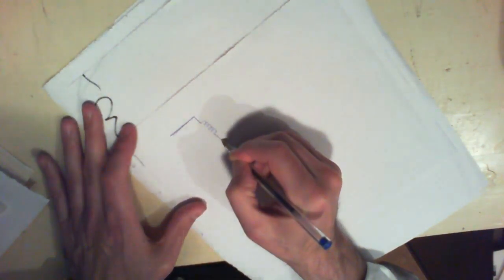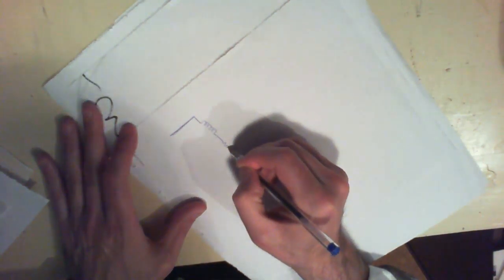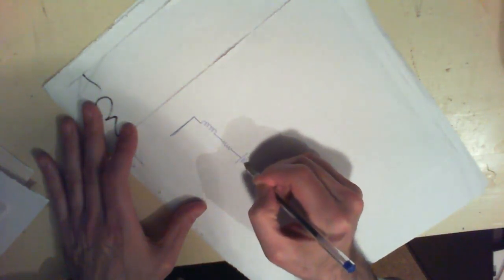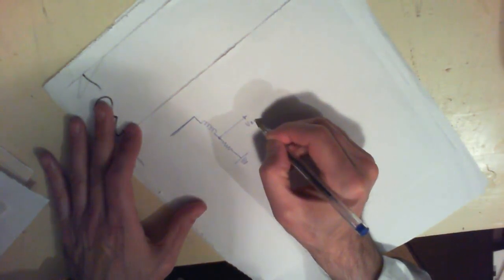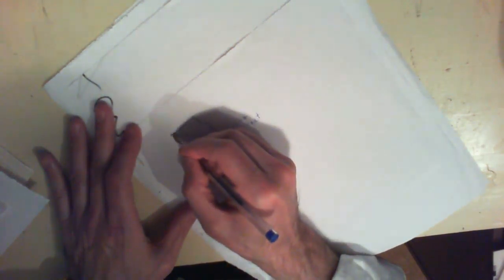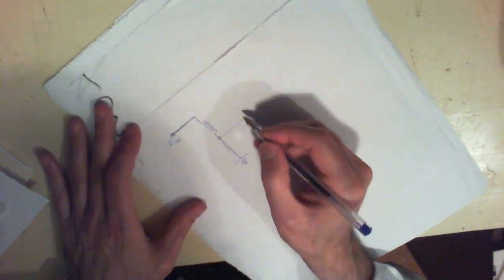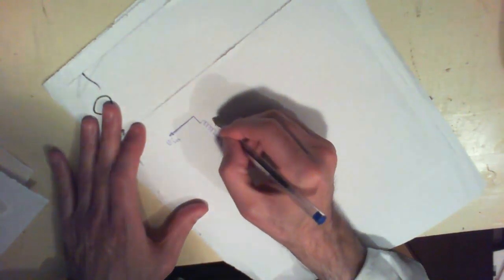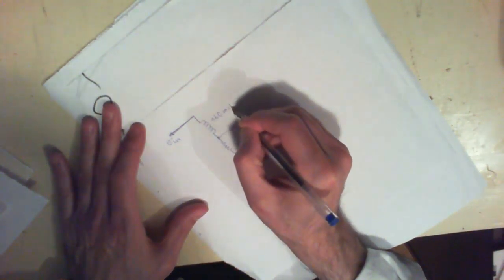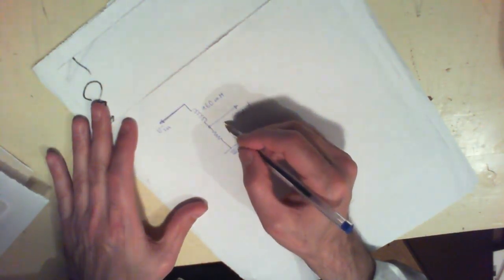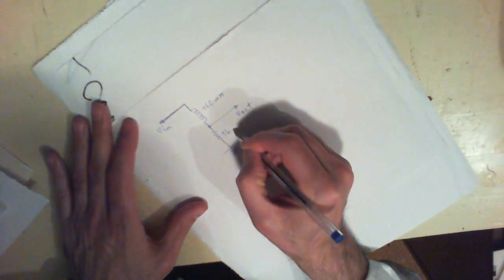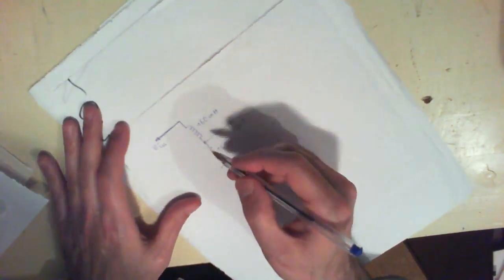So this is an inductor, this is a resistor, and this goes to ground. This is your V of out, this is your V of in, and this is 160 millihenry, and this is 1 kilo ohm.